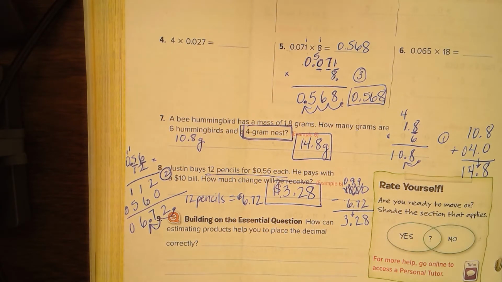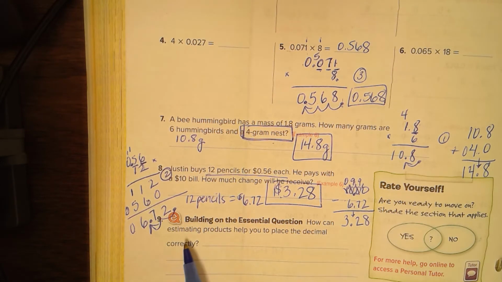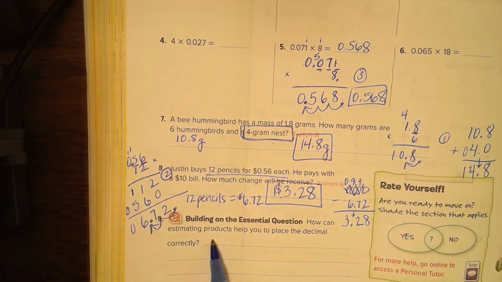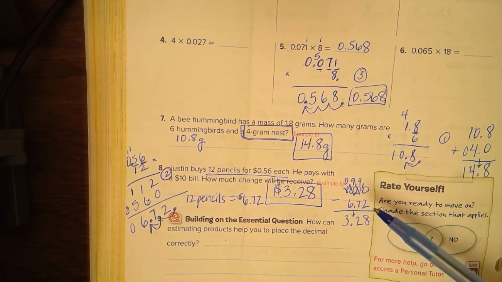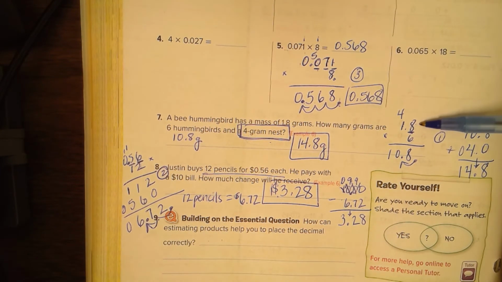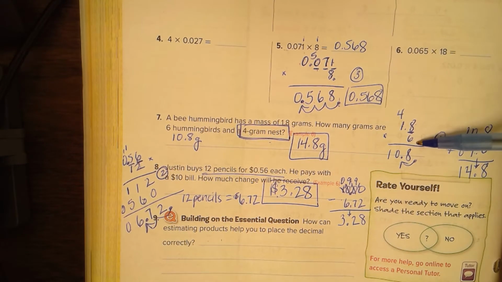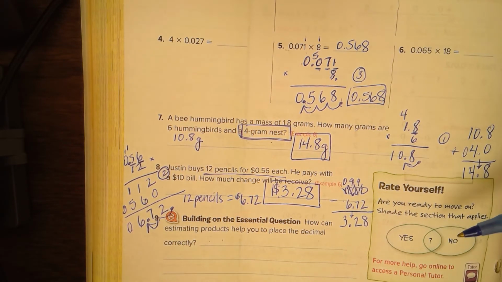Number 9, this is something that I do after almost every problem. How can you estimate products, or how can estimating products help you place the decimal correctly? Remember, that's the part that I do where I'm rounding as I'm looking at my decimal points. So if you were to look up here, I know that 1.8 is pretty close to 2. So if I were to multiply 2 times 6, I know that my answer should be pretty close to 12, and it is in this case. But it's kind of a little bit below 12, which you wouldn't really expect, but that's because 1.8 is actually quite a bit lower than 2, if you really think about it.